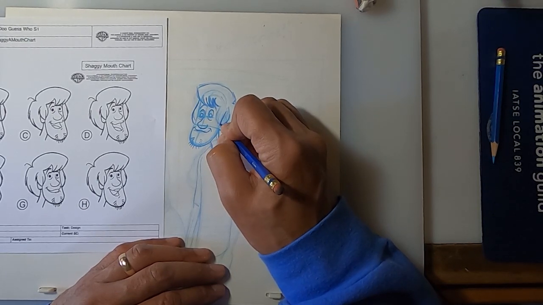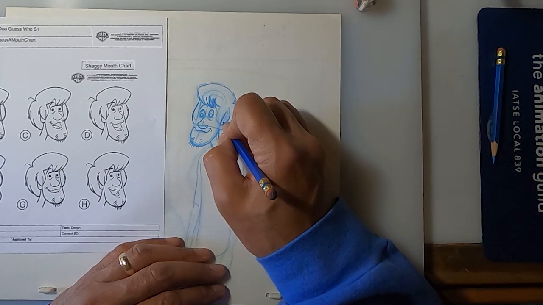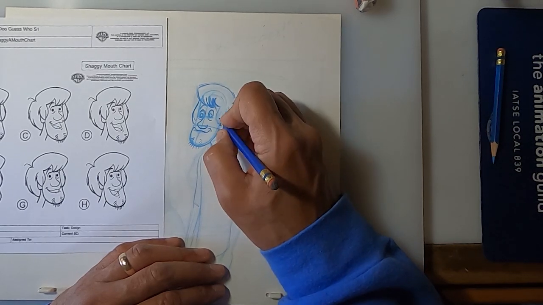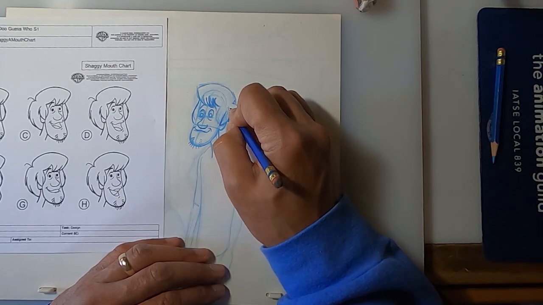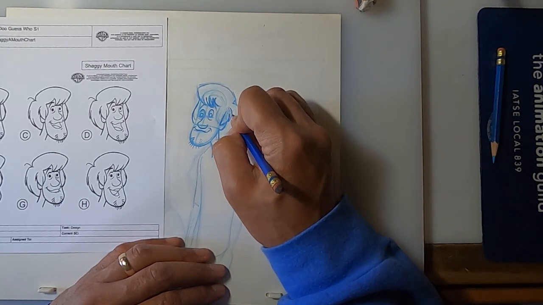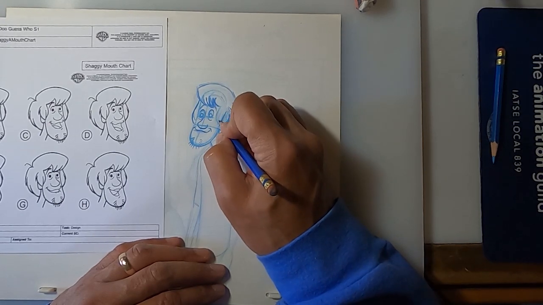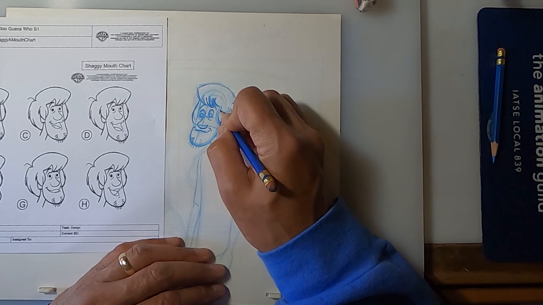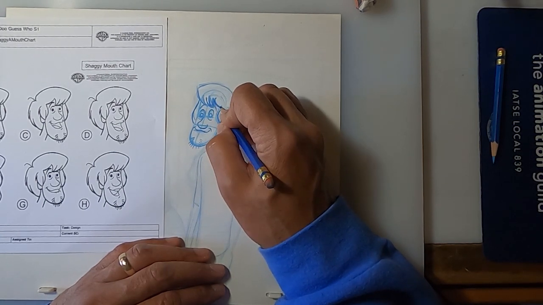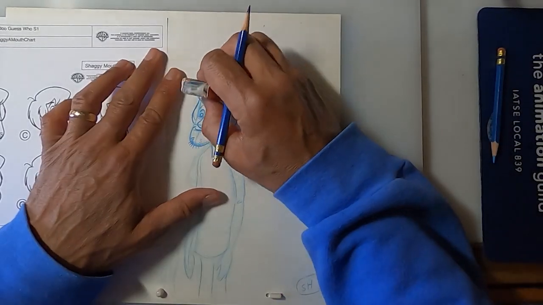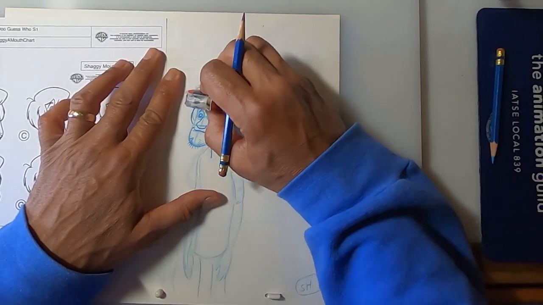This line comes up like that, practically from his jaw. As it goes up, there's a piece that hangs out like that. And then another piece comes out like this and goes up. And this piece comes down like that. And we can take some of this complicated work out of here.